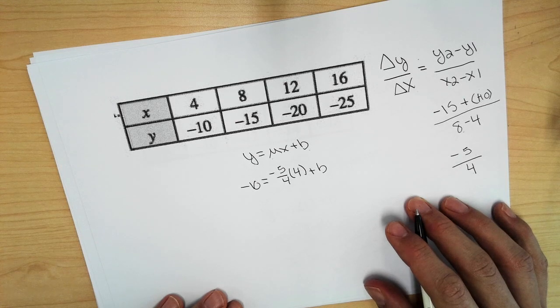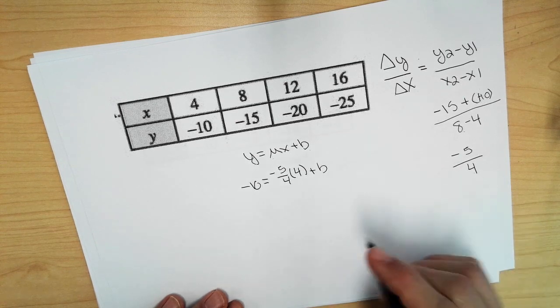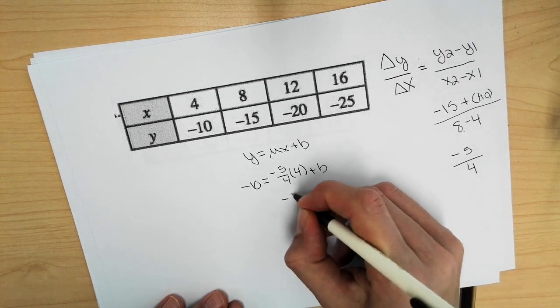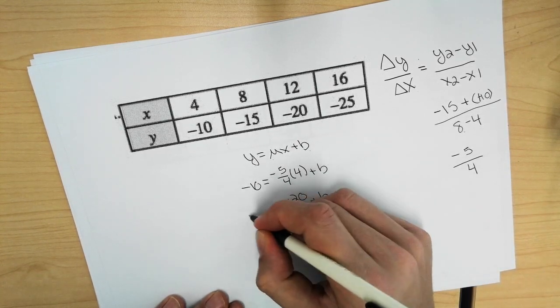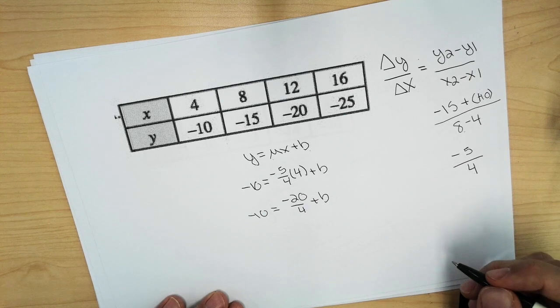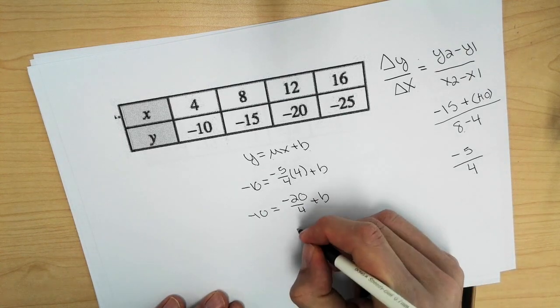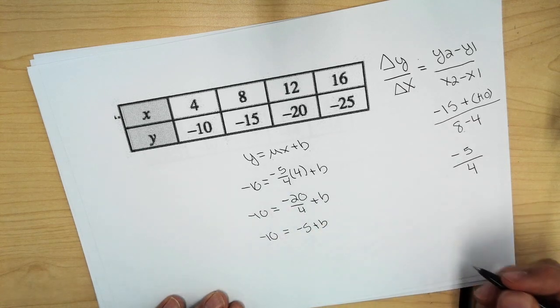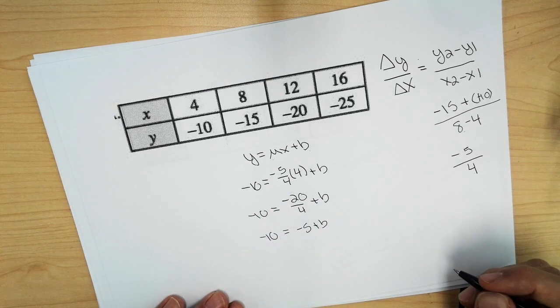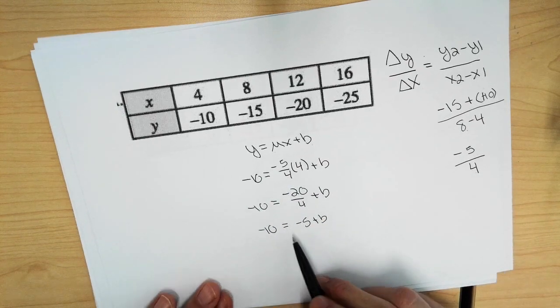Now I simplify my equation. Minus 5 times 4 is minus 20 over 4 plus b equals minus 10. This simplifies to minus 5. Now I have a one-step equation here.